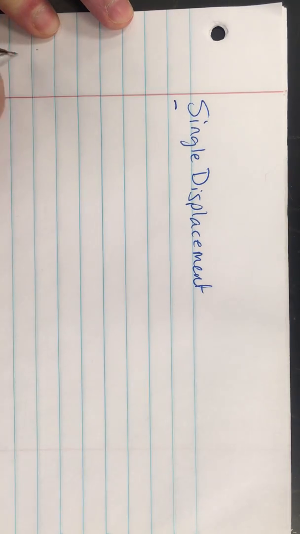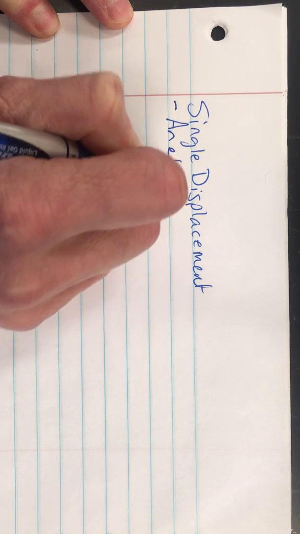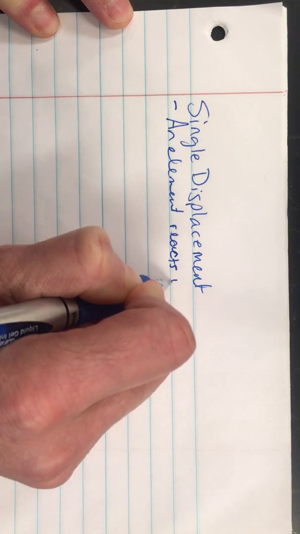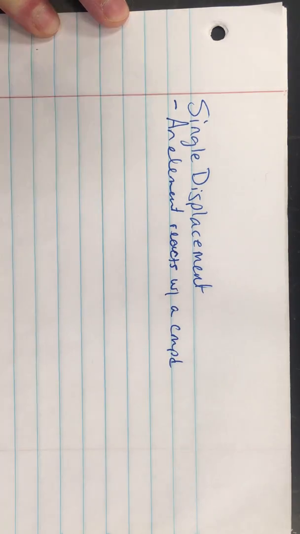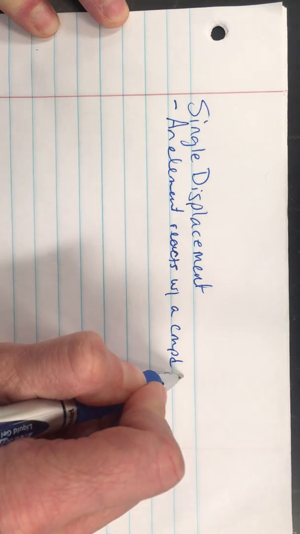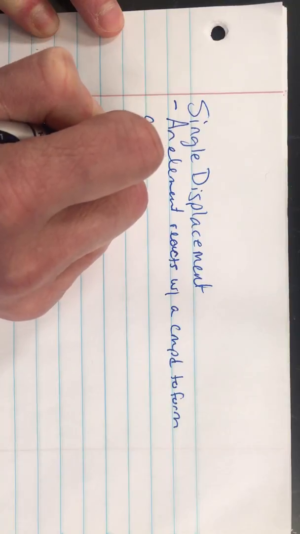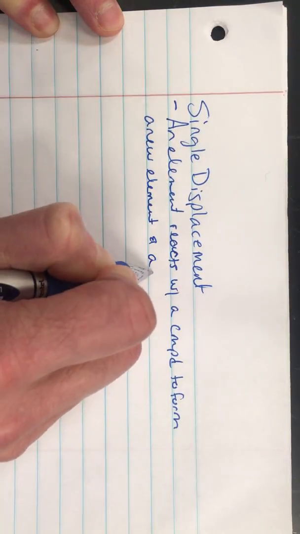A single displacement reaction in general is going to be when an element reacts with a compound. And what it will form is a new element and a new compound.